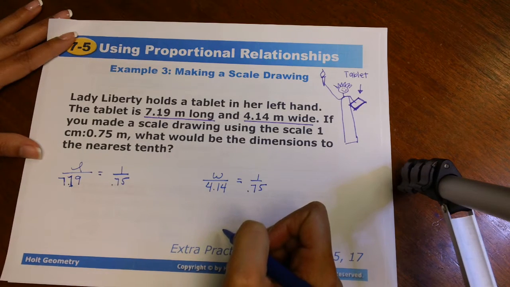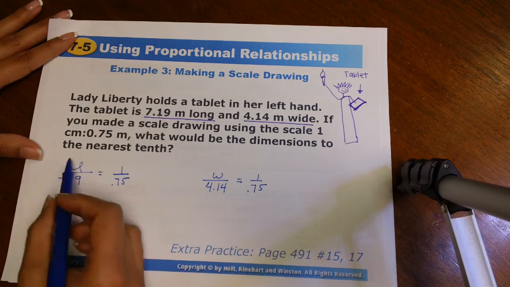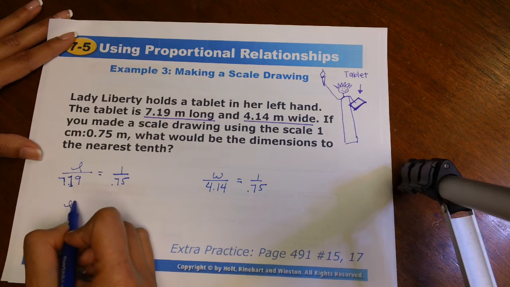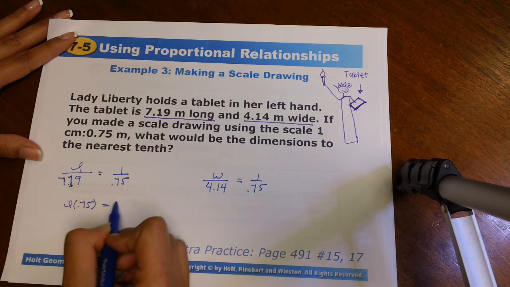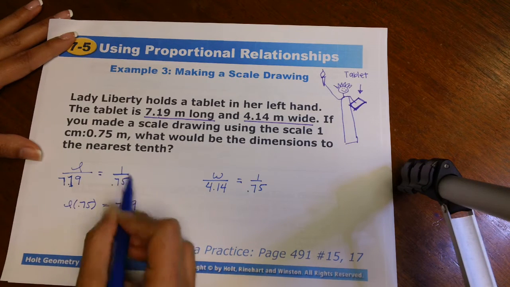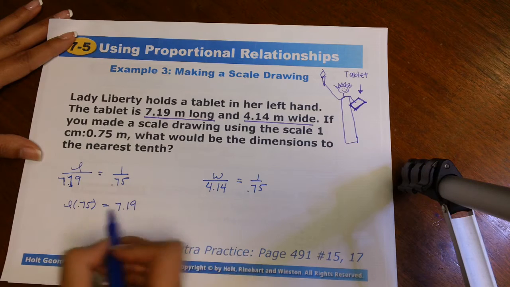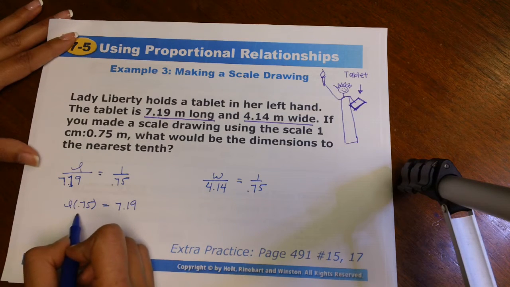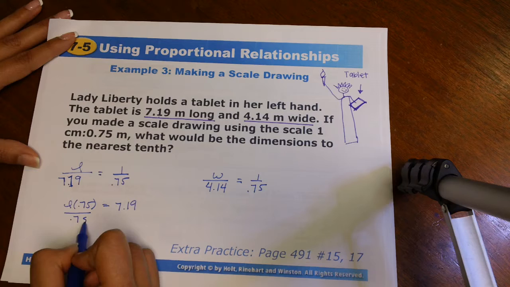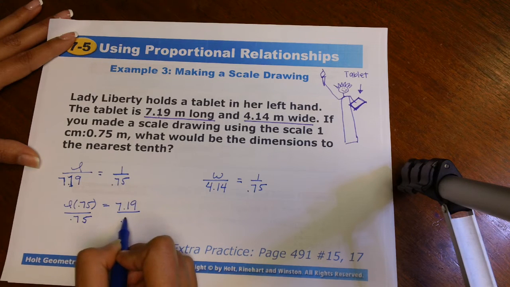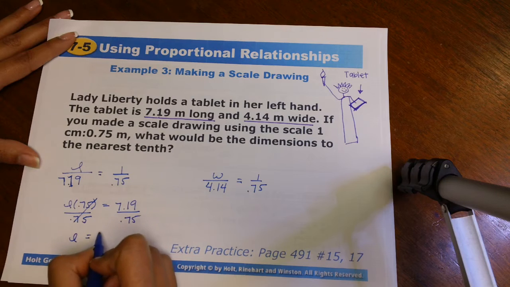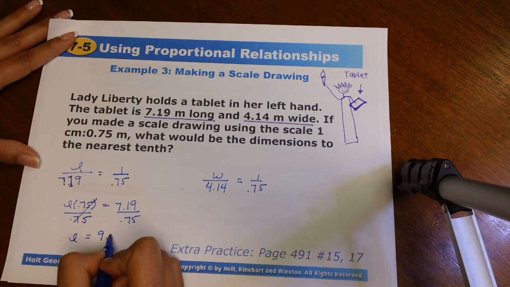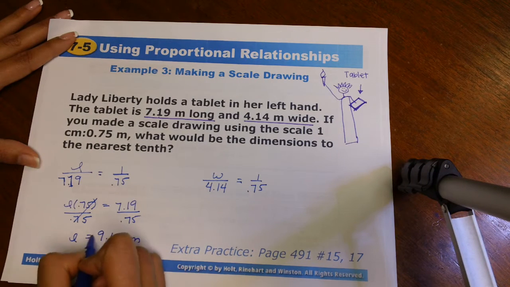Again, just like the others, you're going to use cross products. So I'm going to multiply across. I have L times 0.75 is equal to 7.19 times 1, which is just 7.19. Divide both sides by 75 hundredths, and I end up getting the length equal to 9.6 centimeters, and again, that's approximate. It's not exactly 9.6.